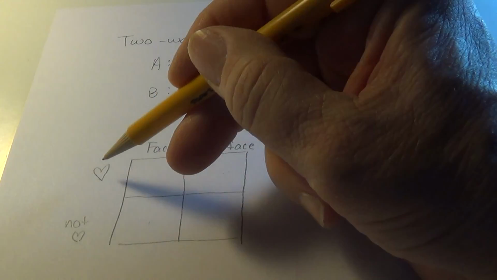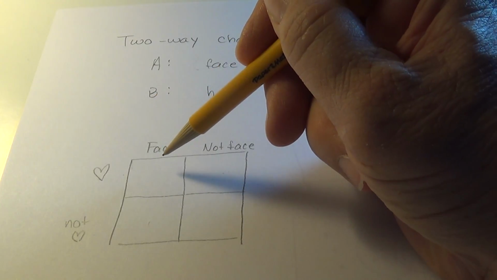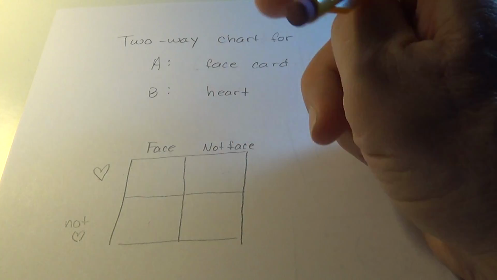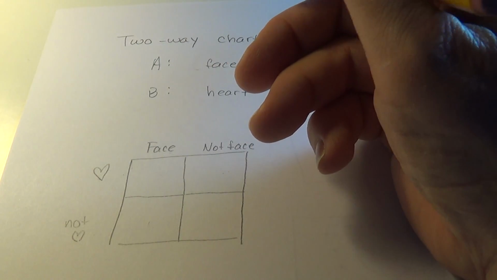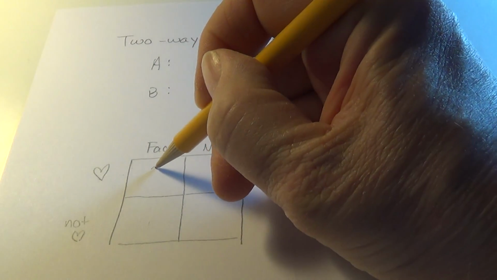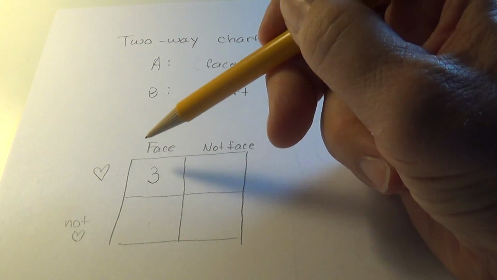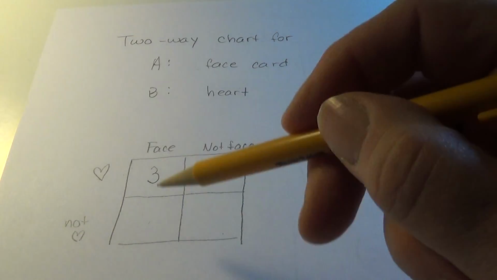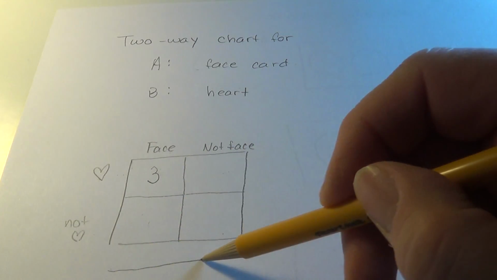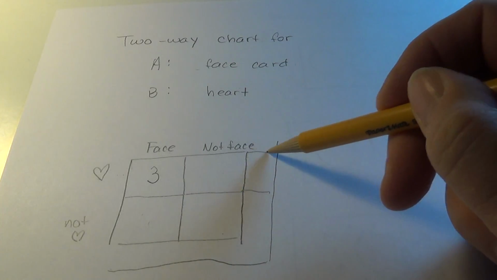How many are face cards and also hearts? Well, there's a heart for each face card. And recall there are 3 face cards: Jack, Queen, and King. So there must be 3 hearts that are also face cards. In like manner, can you fill in the rest of the chart? And we'll add a little row for the margins. These are the totals. They come in helpful as well.